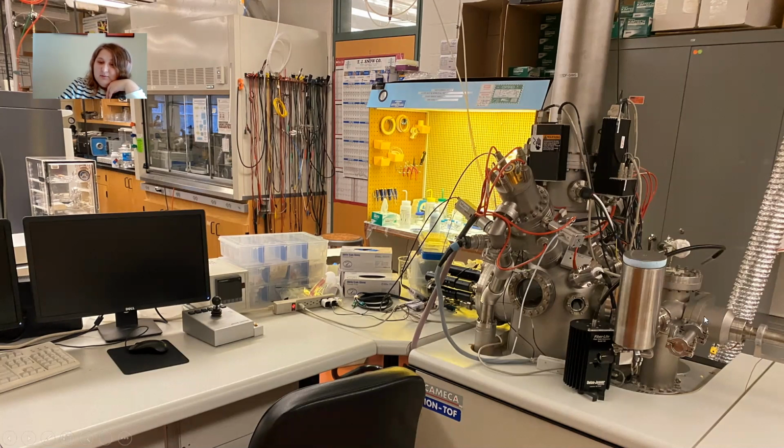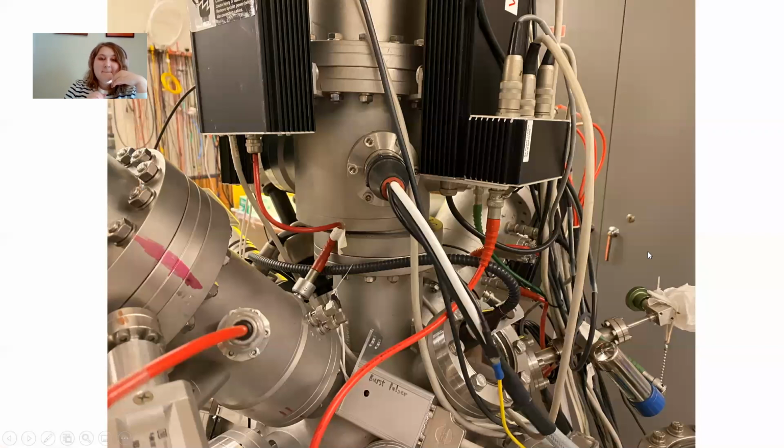And then this is the chamber where you insert the sample. Here's a sample rod, and you insert it into this chamber first, pump it down, and then next into this chamber. This is just another picture, a closer up view of all the different things that are connected to the instrument. Most of these are different gauges and things like that to maintain the vacuum, which is very important to maintain.